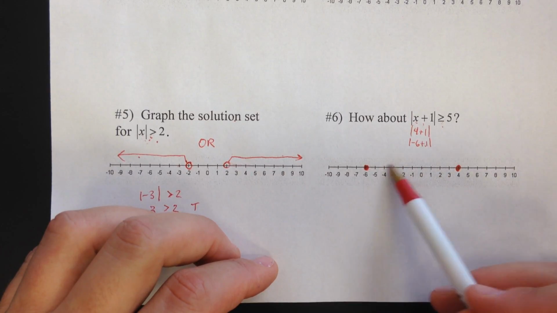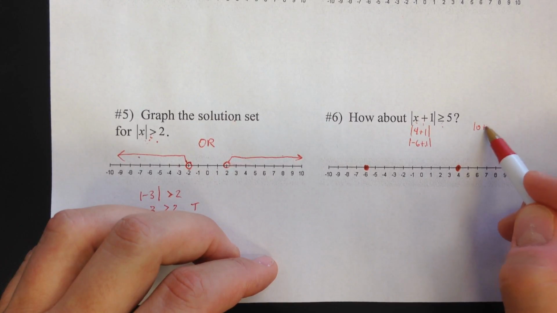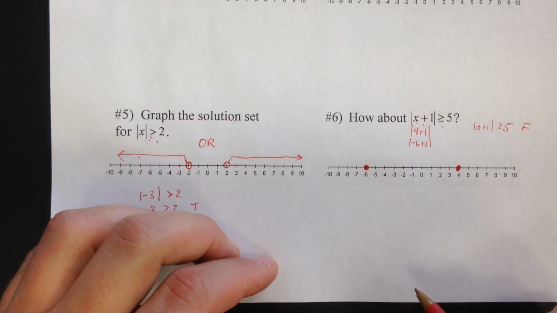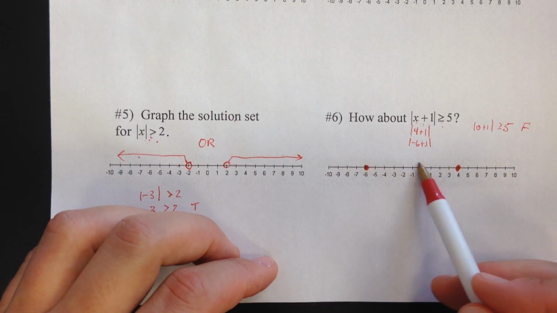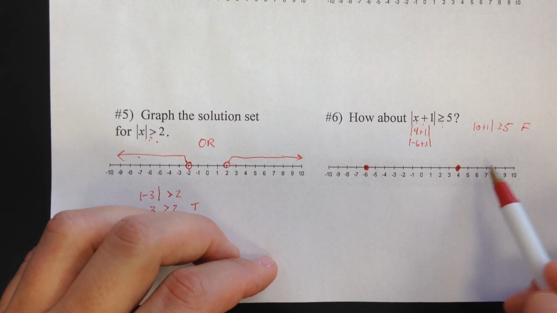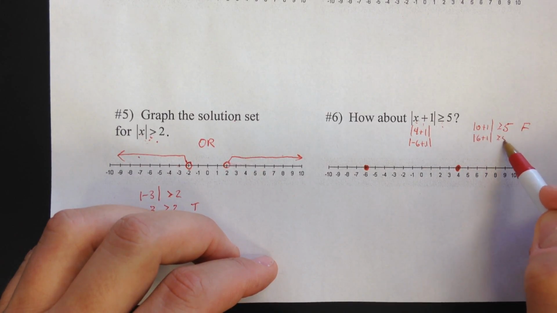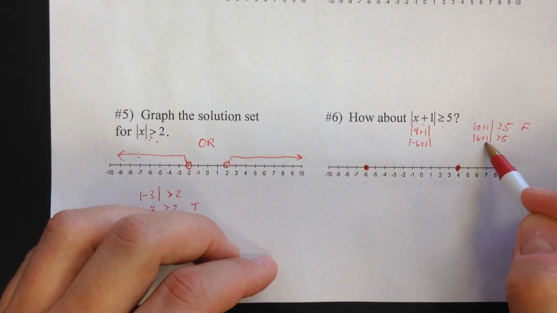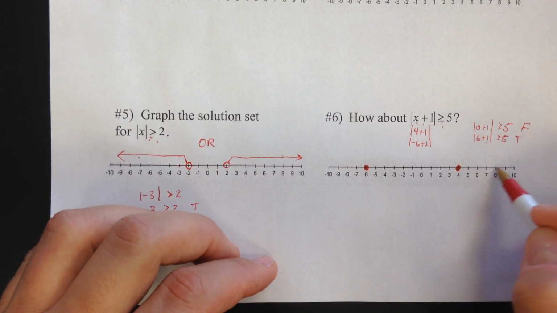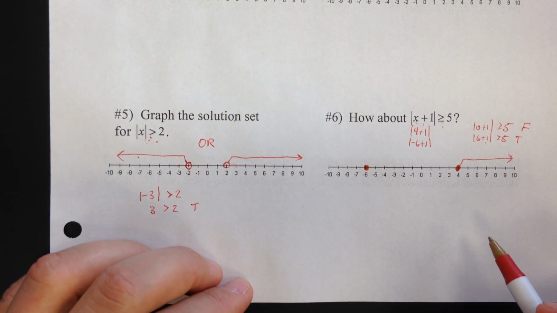Okay, what if I pick a number between these two? If I take 0 plus 1, is that greater than or equal to 5? And the answer is no, that's a false statement. So I'm not going to shade anything between. What if I take a number on the outside? What if I take 6? Is 6 plus 1 greater than or equal to 5? This would be 7. Absolute value of 7 is 7. That's a true statement. So it looks like all the numbers to the right are going to be true.